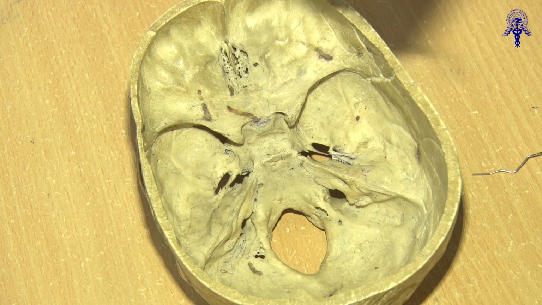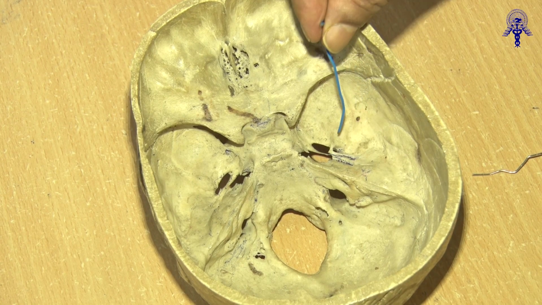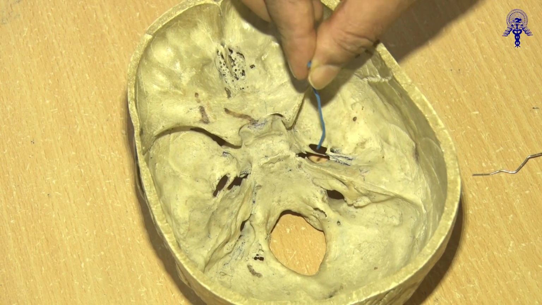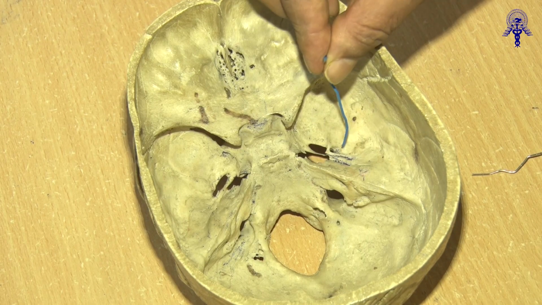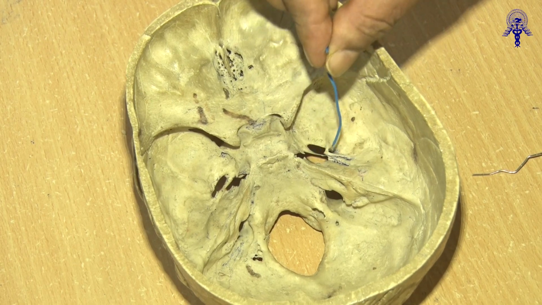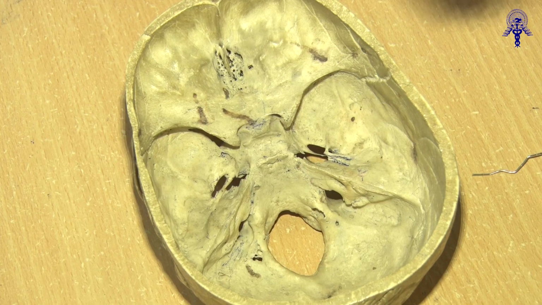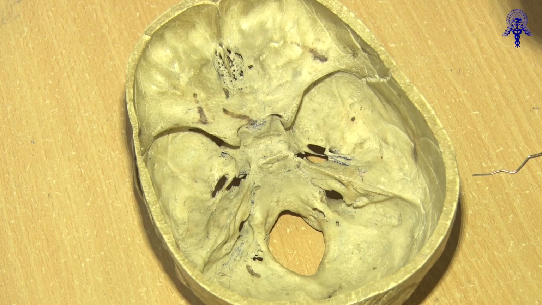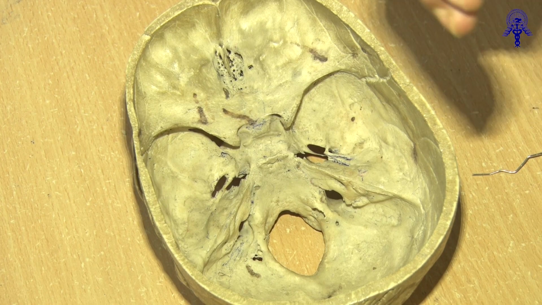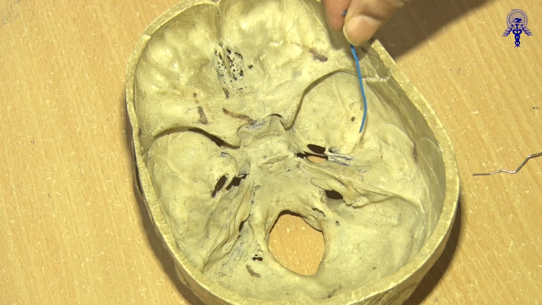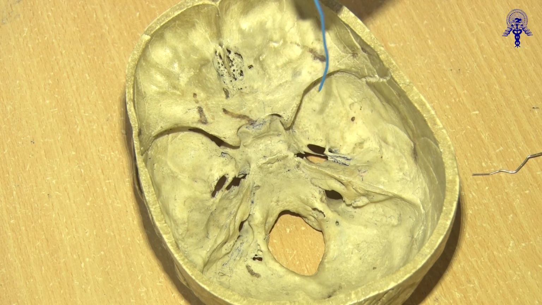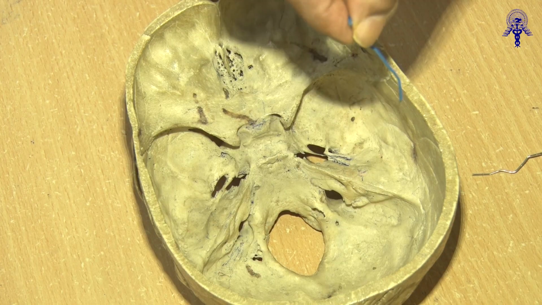Canaliculus innominatus: between the foramen spinosum and the foramen ovale, there may sometimes be an accessory foramen, known as the canaliculus innominatus. If it is present, then the lesser superficial petrosal nerve, instead of going through the foramen ovale, will pass through that opening.